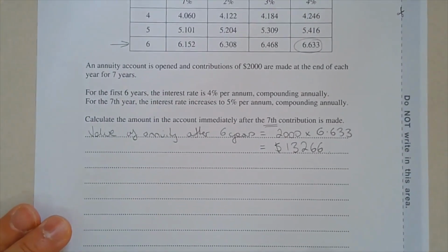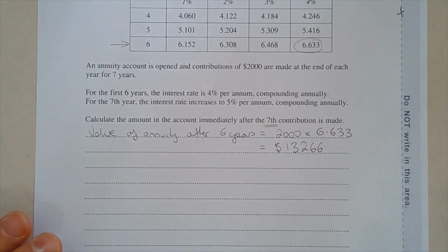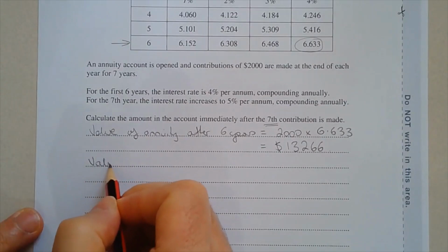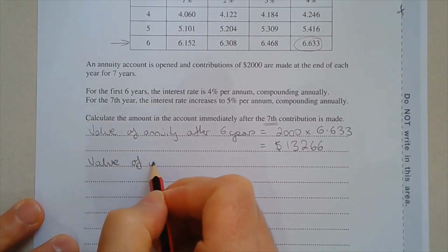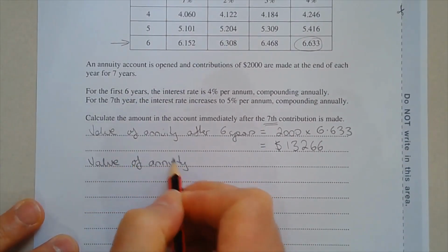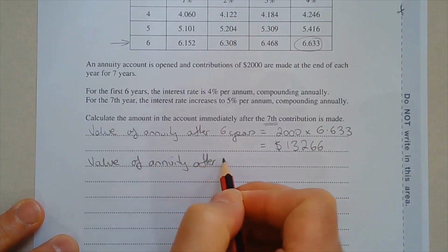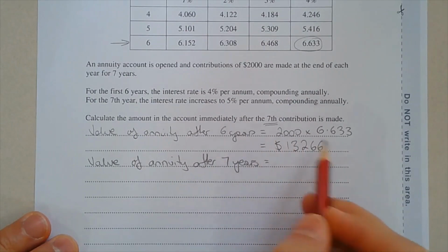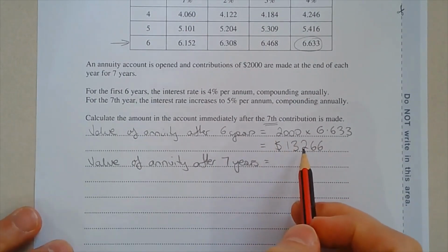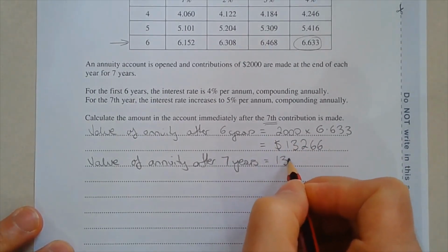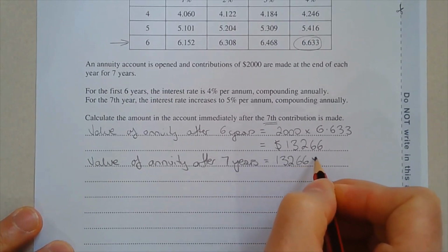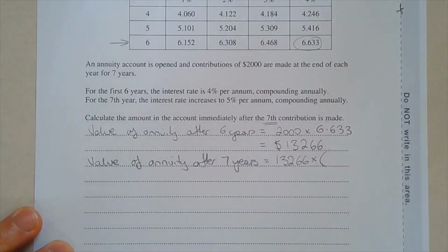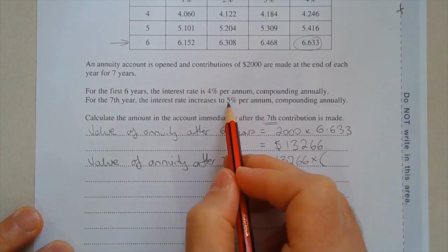Now we need to work out the value of the annuity after the 7th year, but the 7th year the interest rate changes. So value of annuity after 7 years is equal to whatever we had gotten in the first 6 years, so that's going to be 13,266 multiplied by 1 year's worth of compound interest, because it changes to 5% per annum.